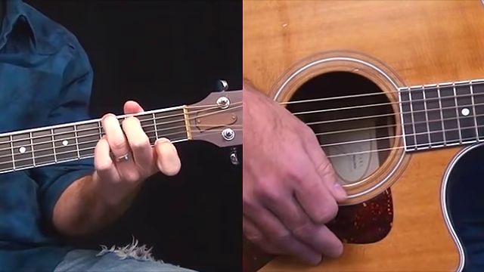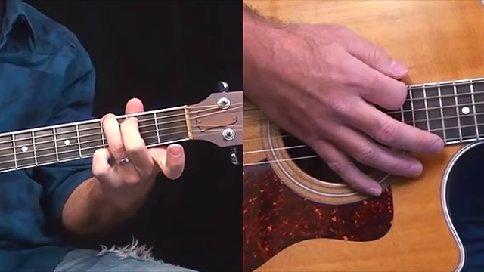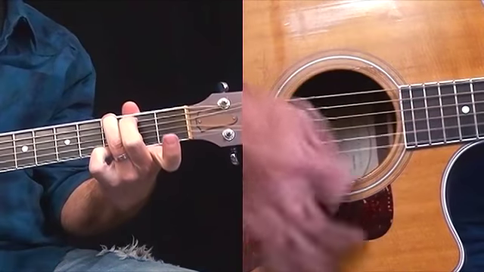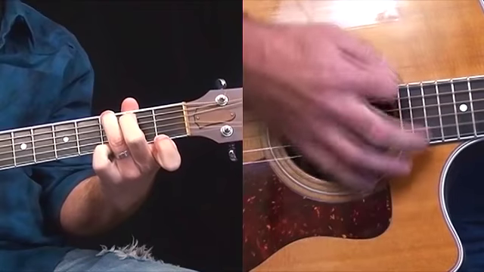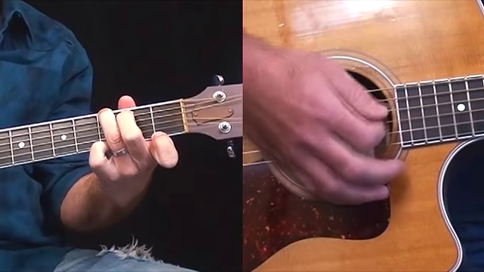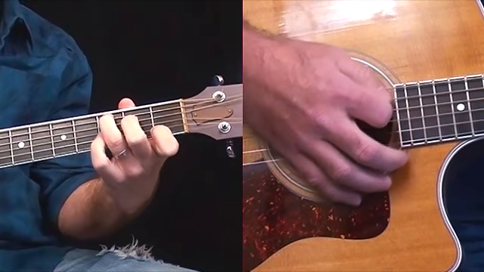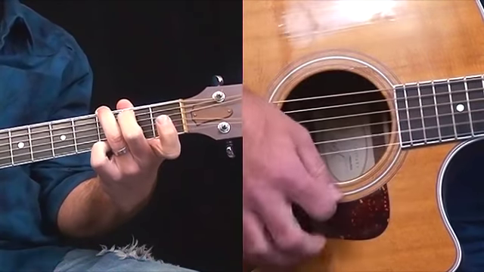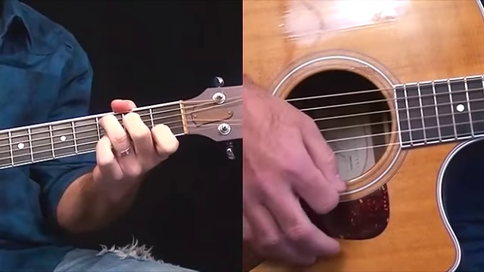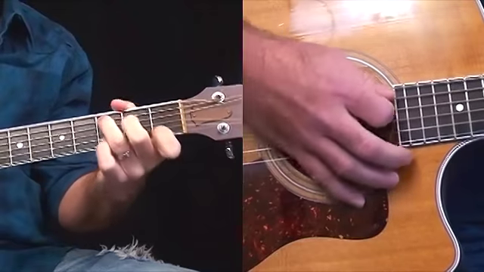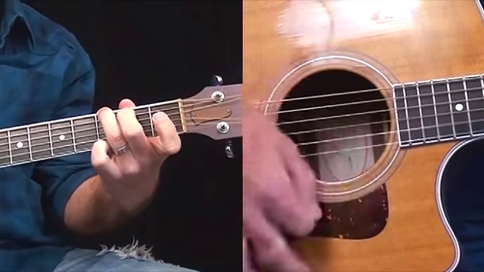Now there's kind of a cool little thing. If I take this same voicing and I put my pinky on the 3rd fret of the top string, I get G. And what's kind of cool about this is that this G actually moves to C and back pretty easily. It's a little bit easier than turning the whole hand around. See, there's just a little bit less motion there.